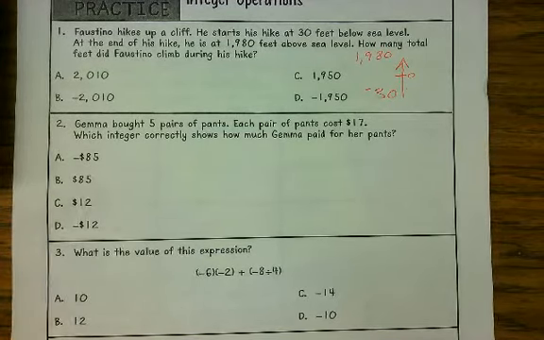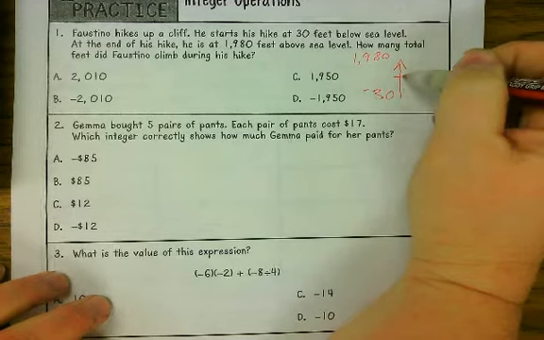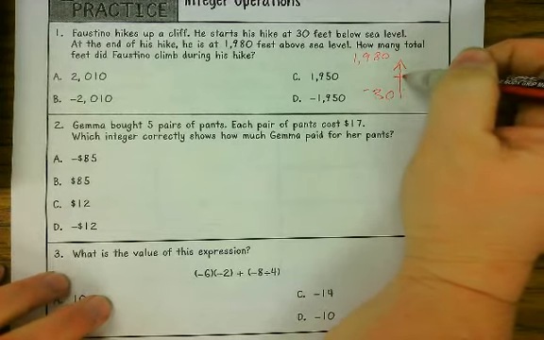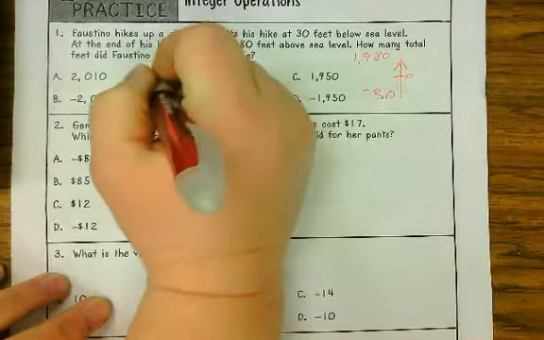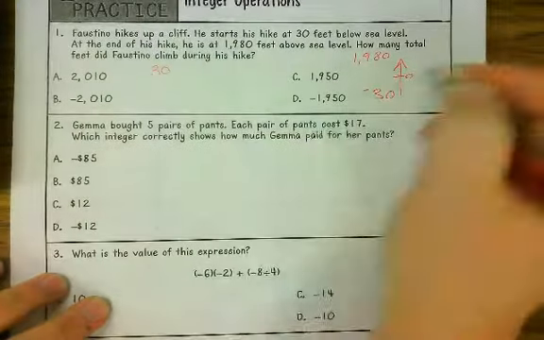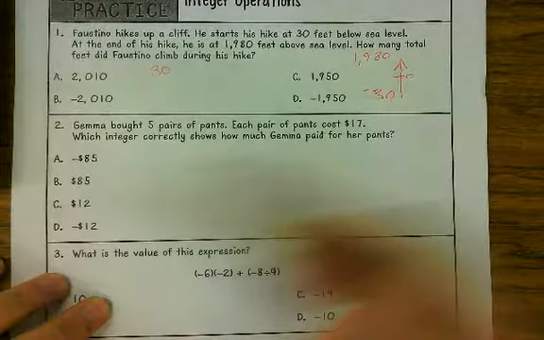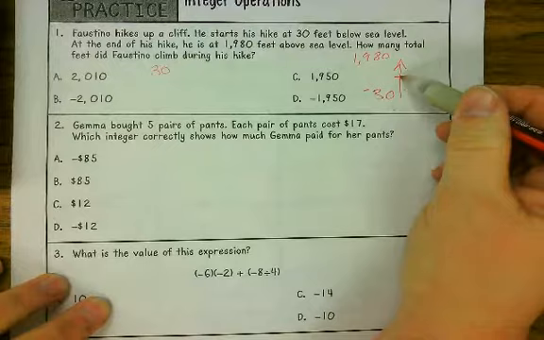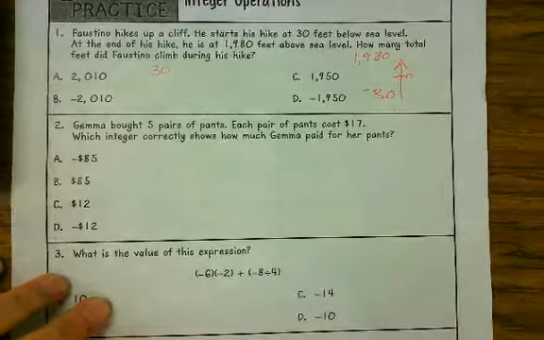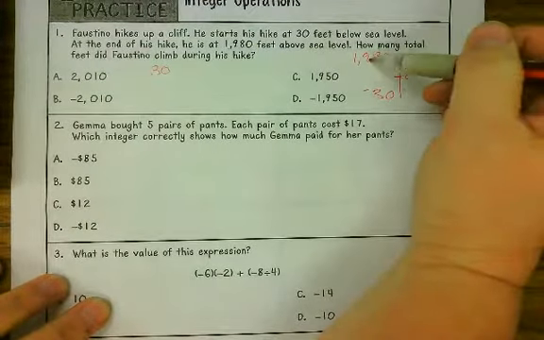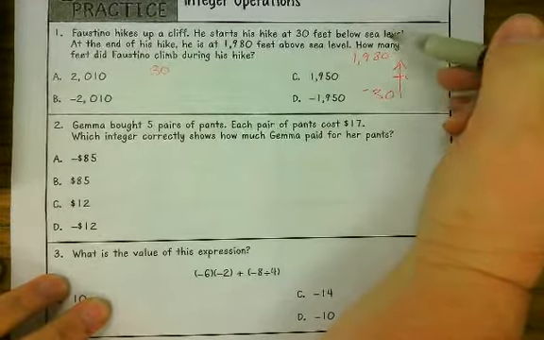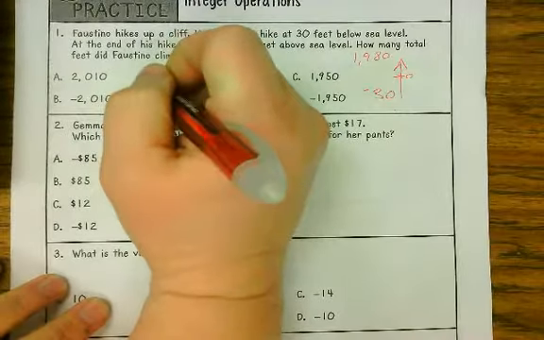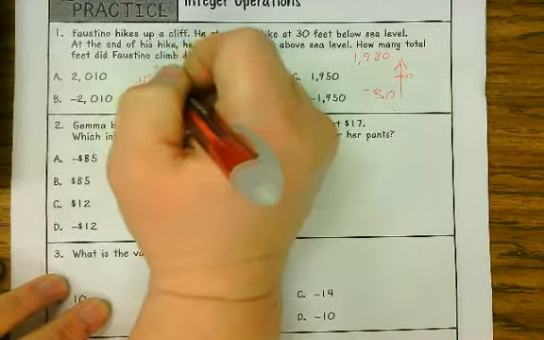But we know that from here to here is 30. So we want to say 30 to get to 0, because he started down here and he worked his way to 0, so we know we had to add 30. Then he went from 0 up to 1,980. So we have to add another 1,980.